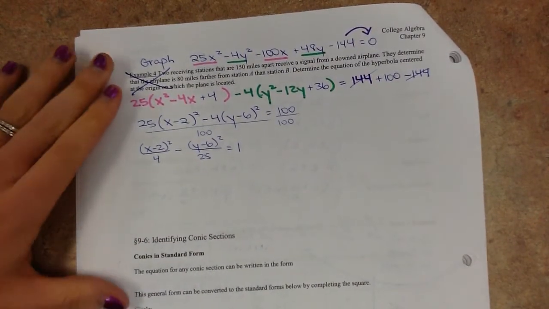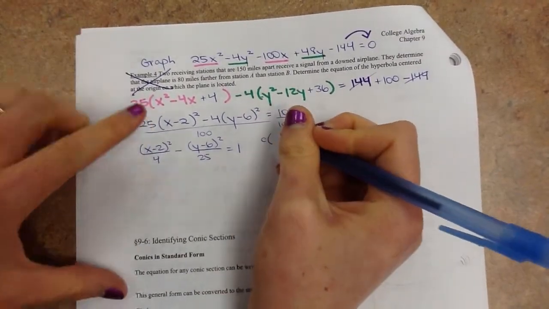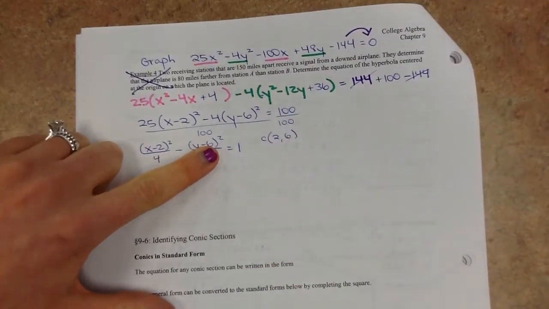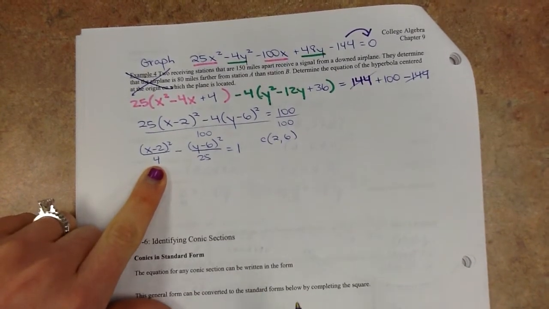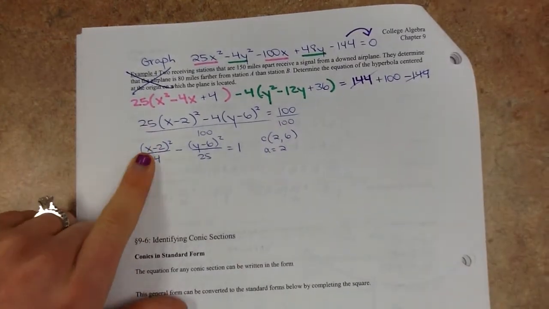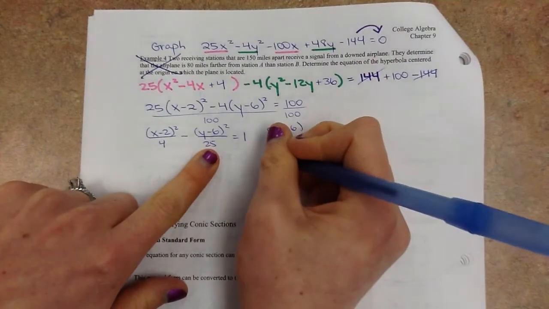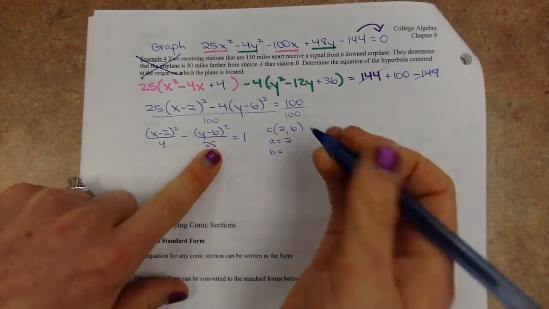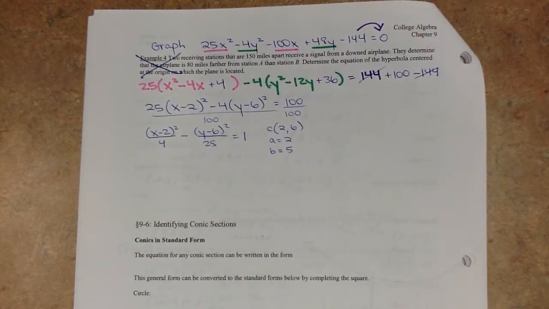All right, so let's write down everything I need. So my center is the opposite of this and the opposite of this. And then A, that is how far I go to make my transverse axis. So A is the square root of 4, which is 2. So I'm going 2 units in the x direction, which is horizontal. Then to make my conjugate axis, I need B. So this is B squared, which means that B is 5. So from the center, I'm going 5 units in a vertical direction.